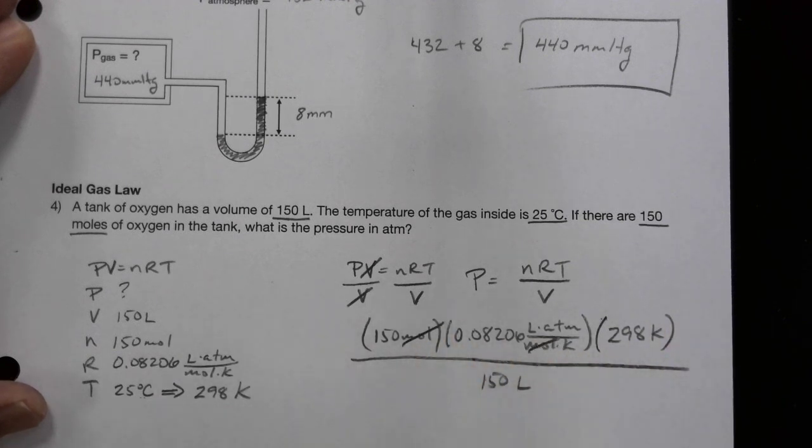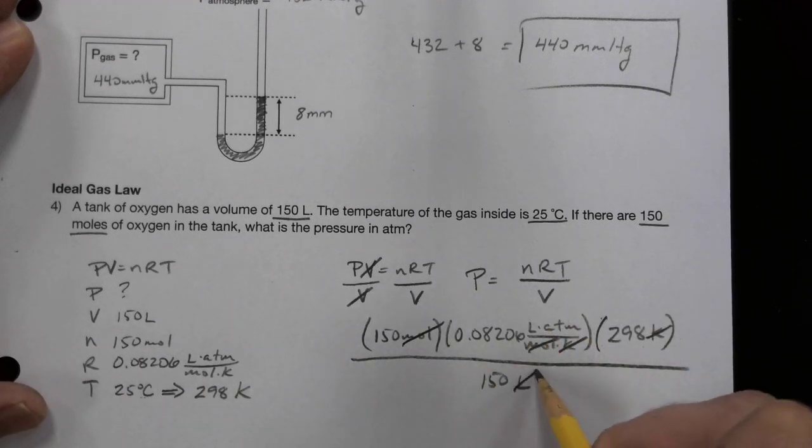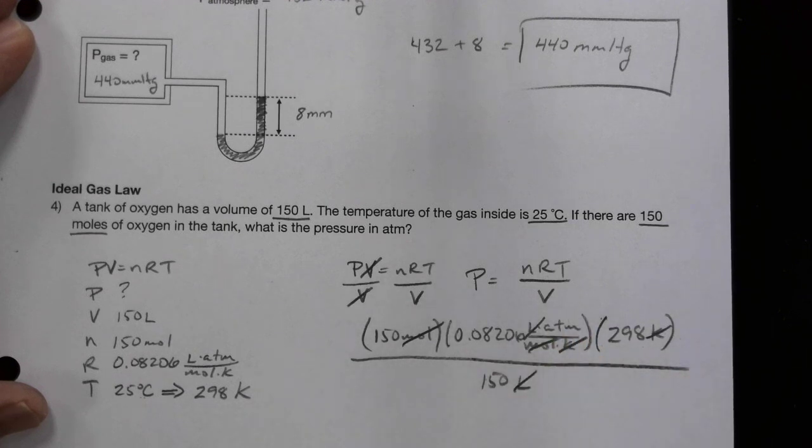So here moles cancel each other out. Kelvin is going to cancel each other out. And if you hadn't converted to Kelvin, that's where you would see your mistake. And look, liters would cancel each other out too, leaving us with atmospheres. Now, if I plug this into my calculator, well, I can see the 150s will actually cancel each other out too. If I just multiply these two numbers, in this problem, I end up with 24.45 atmospheres, a really high pressure inside this tank of oxygen.